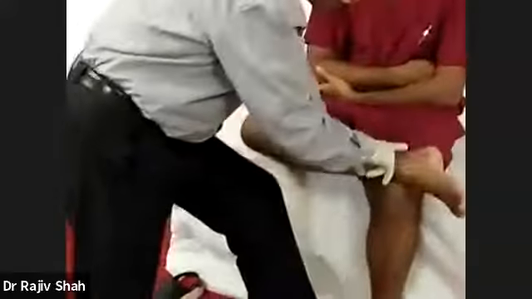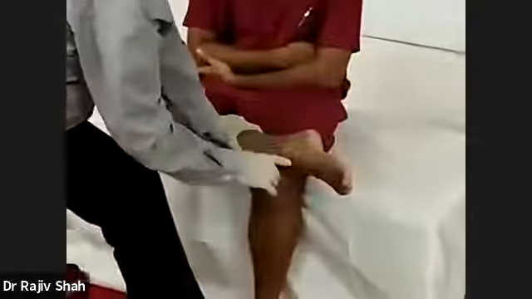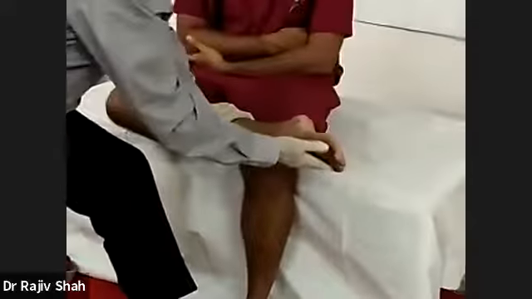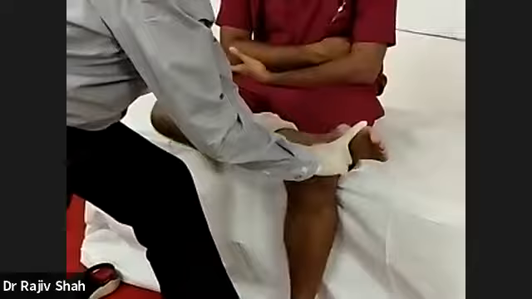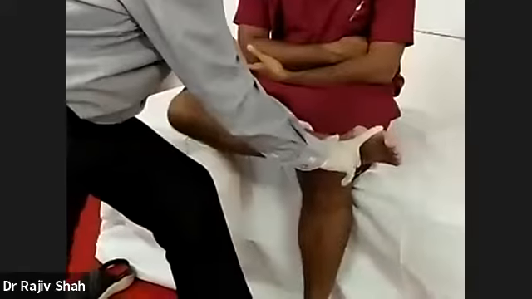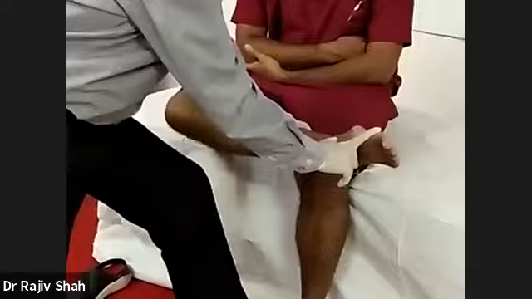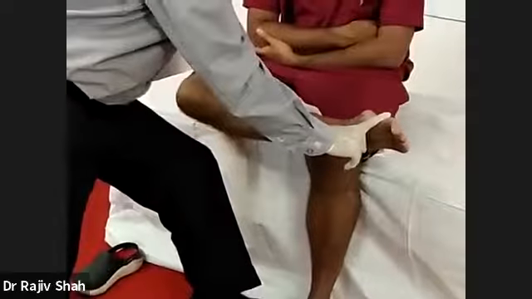And then you put the foot, so you manipulate the foot into plantar flexion and then ask the patient to invert the foot and give a pressure. This is what is going to give you a correct evaluation of isolated tibialis posterior tendon strength. So this is what you do for tibialis posterior.